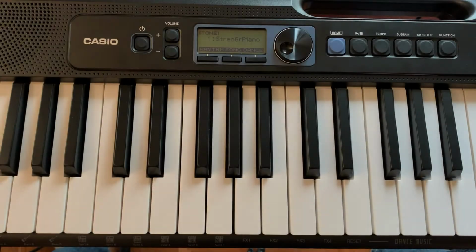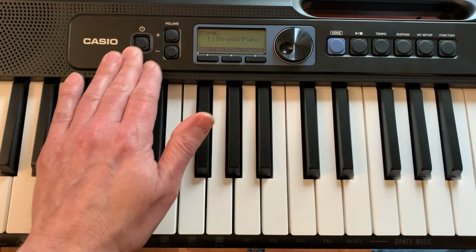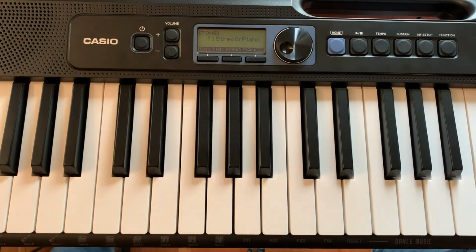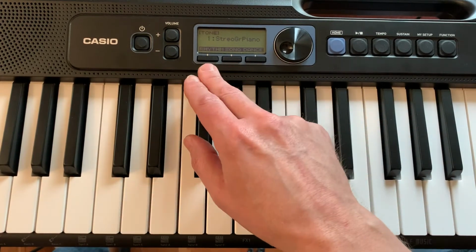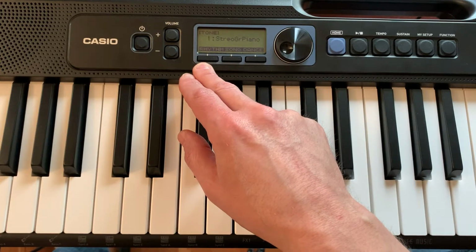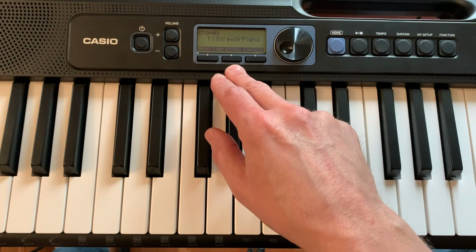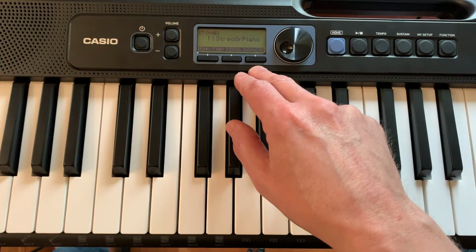So just a quick video on the user interface on the Casiotone CTS-300. It's pretty intuitive and straightforward. You've got your power button, the volume up or down. Then your menu screen there, you've got different modes you can go into. So rhythm, where you choose your rhythm and set your accompaniment, all of that kind of stuff. Song is to play along with built-in songs on the keyboard. Then there's a dance mode.